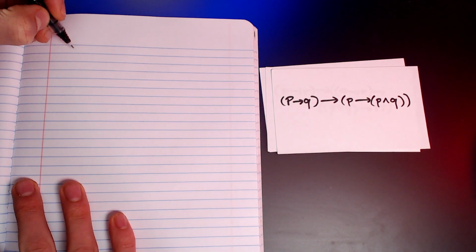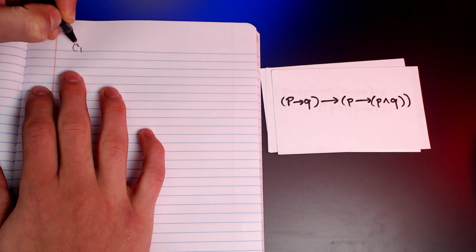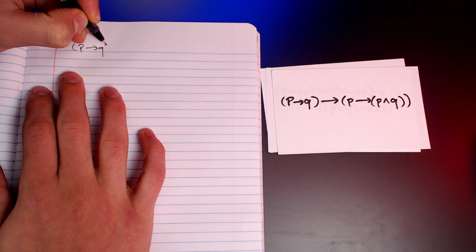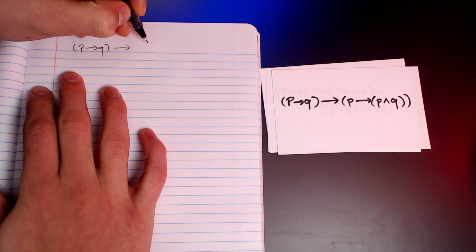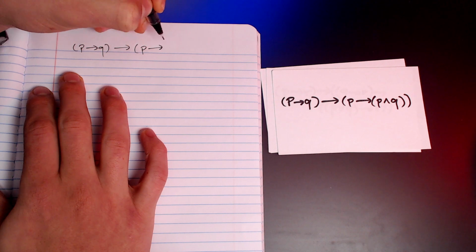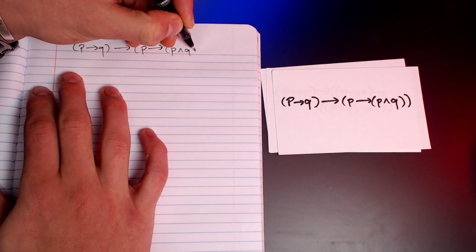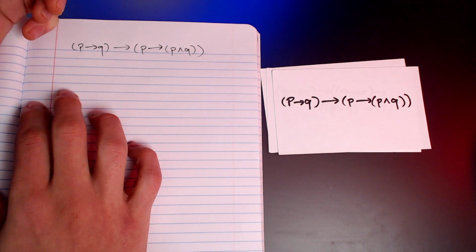So what we're proving, starting off with the given statement here, P implies Q implies that this would be true, which is that P would imply P and Q. Okay.